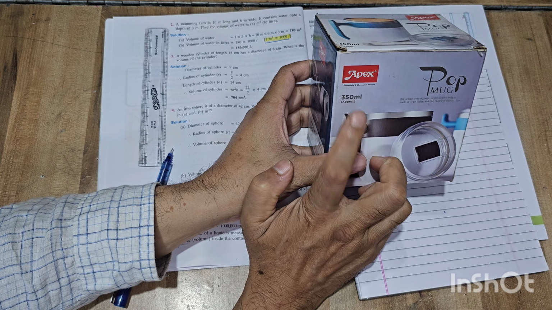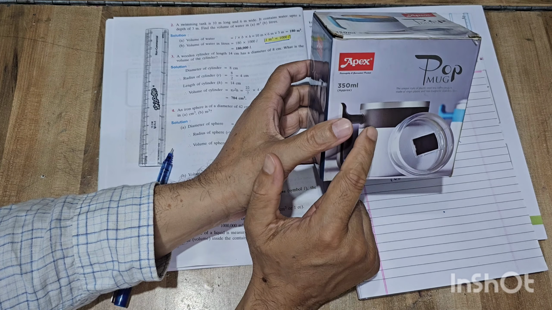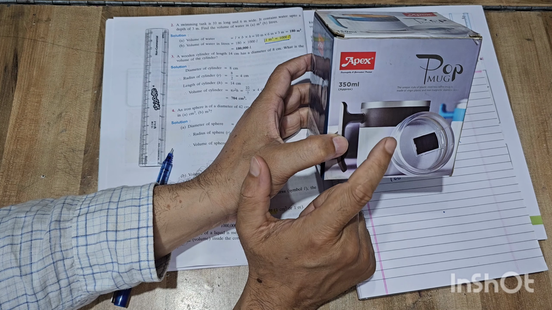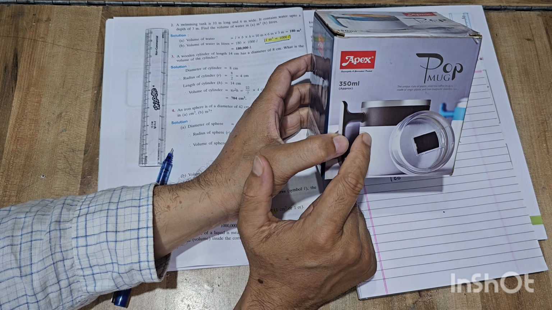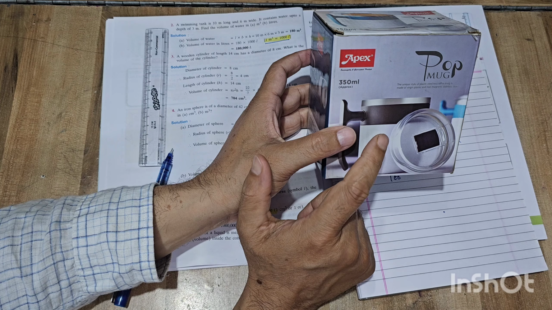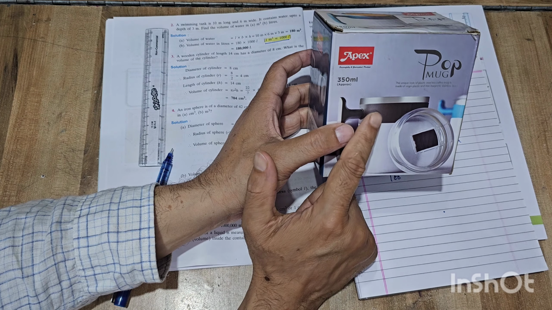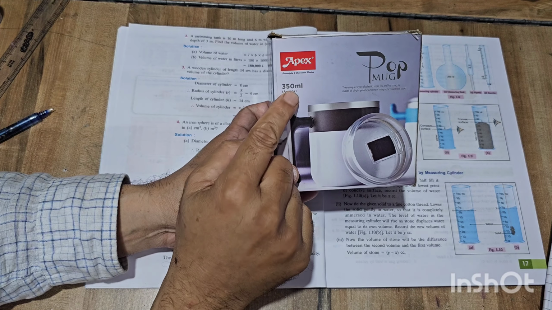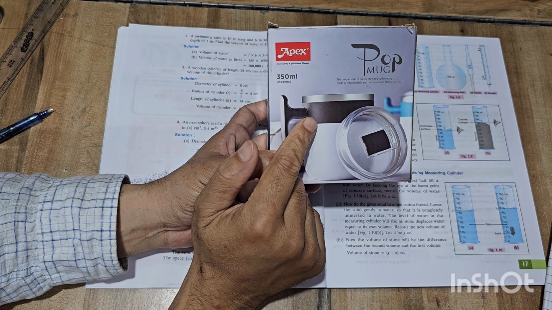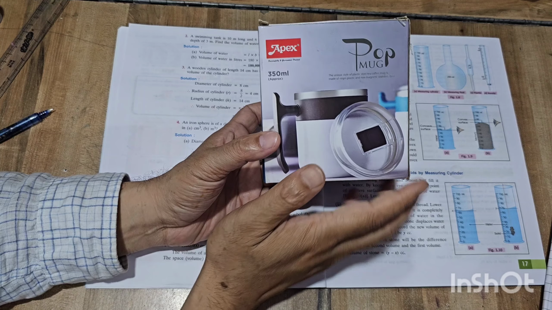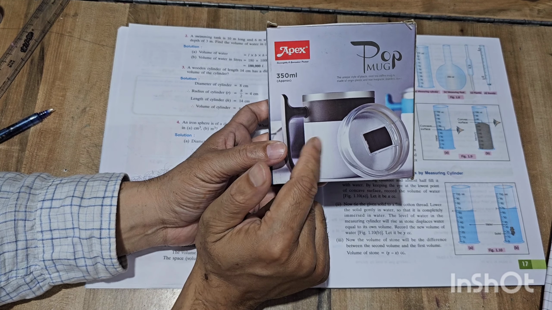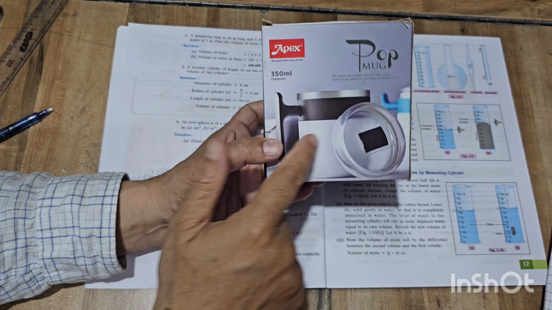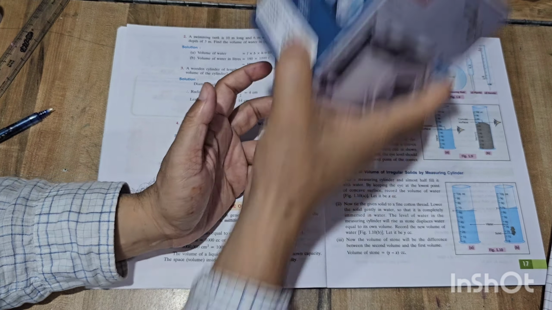Okay. So we can measure this milk with the help of this container, the cup. What is the capacity of this container? 350 ml. If you pour more than 350 milliliter, it cannot store it. It will spill. So if we put more than 350 ml of water here, it will spill. So the capacity of this mug is 350 ml. So the maximum liquid that can be stored in a container is called the capacity.